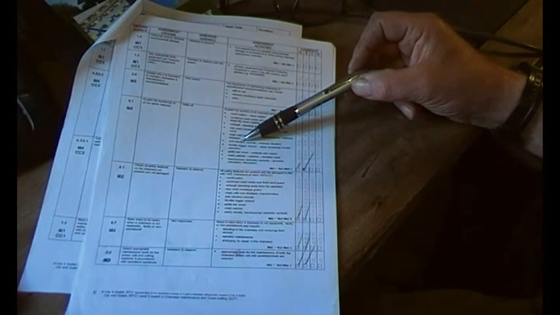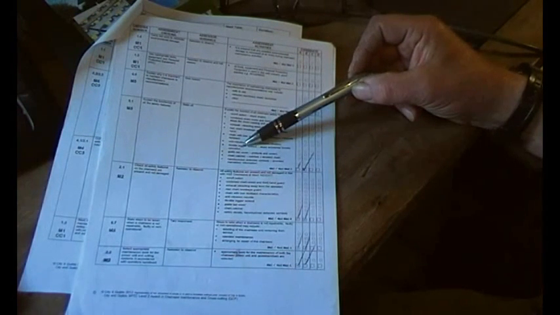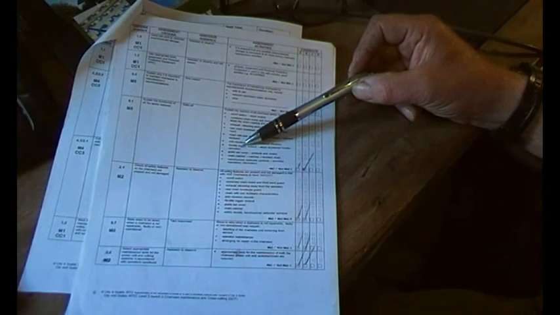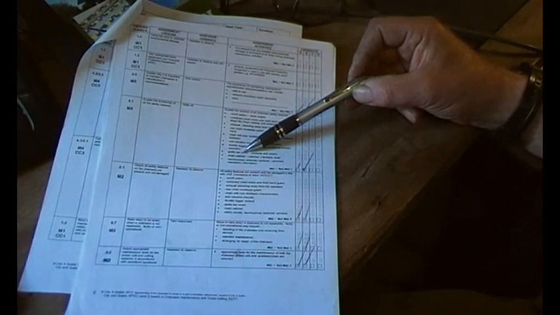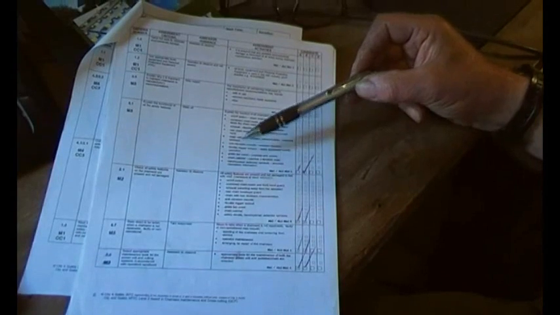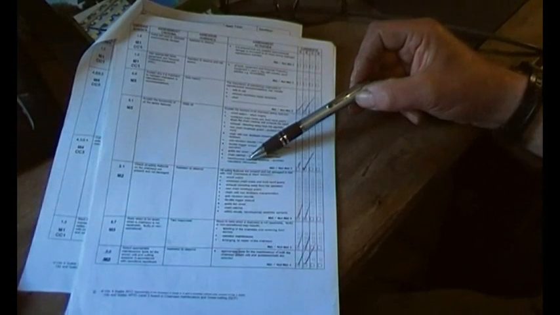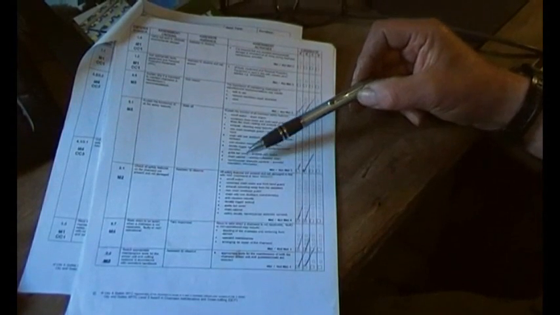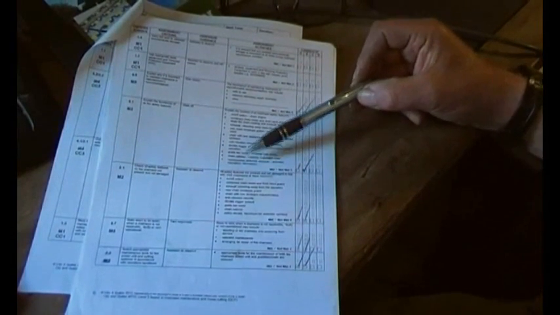AV, anti-vibration mounts, that's the rubber or the spring mounts. The dead man's handle on the trigger, on the throttle. The guide bar cover. The chain catcher. And, this is also a bit of a weird one, the symbols. Well, if you've been trained to use a chainsaw, you shouldn't need the symbols, but it's in the list.